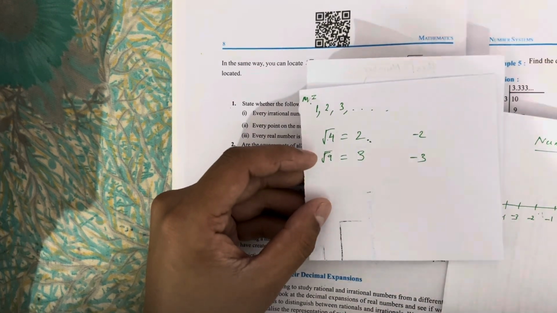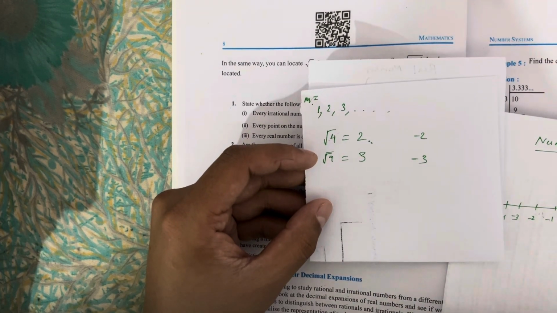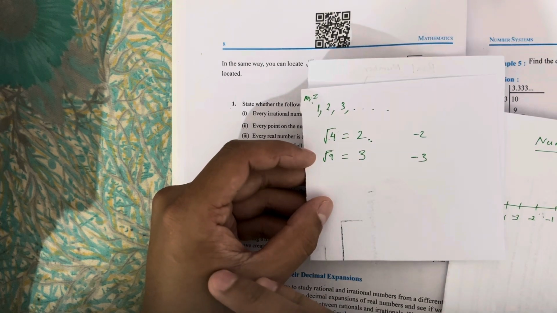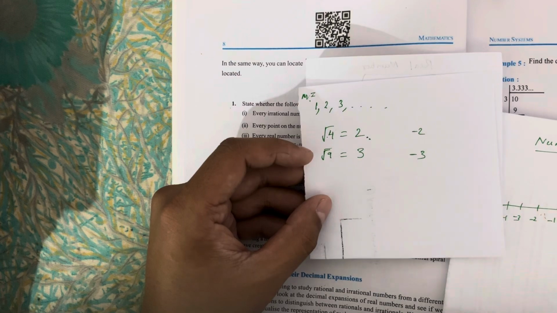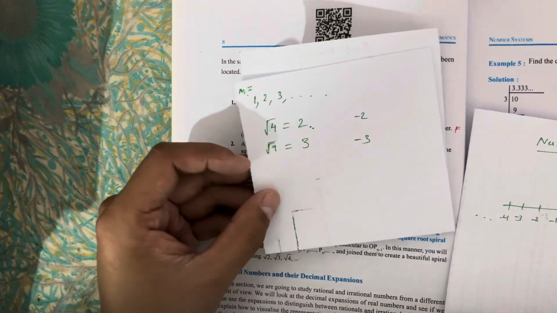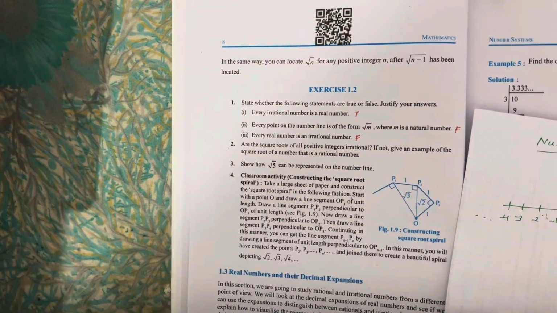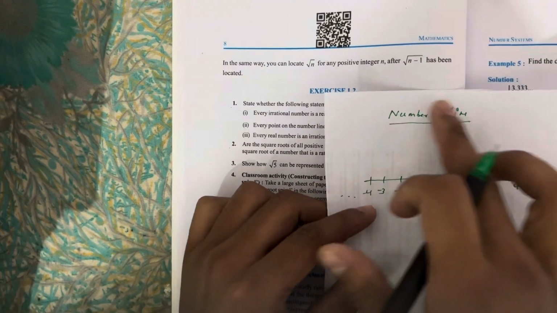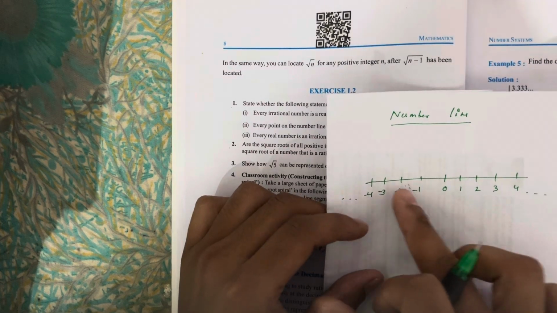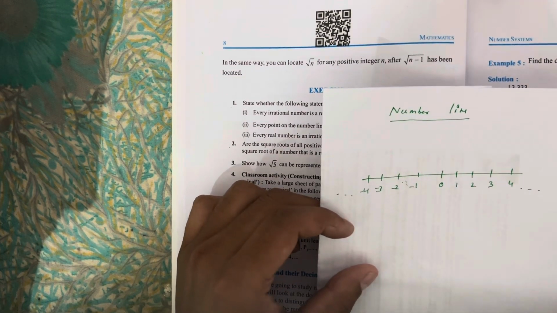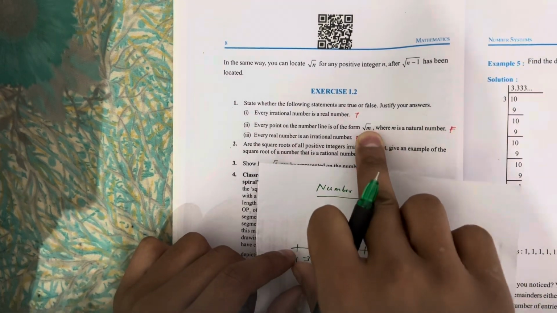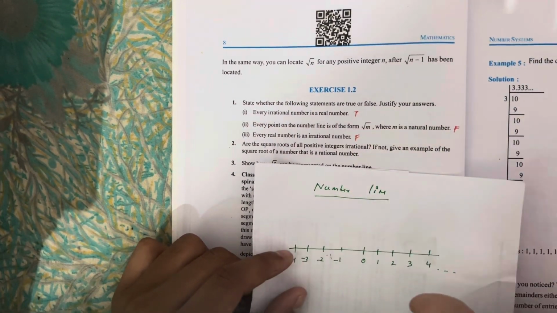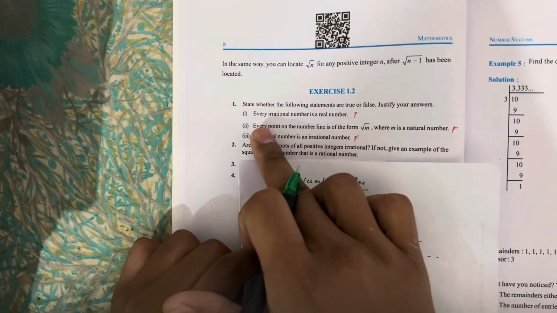If I continue on, I always get positive numbers. I don't get a negative number as a result. But a number line includes negative integers and positive integers. So this statement is false.